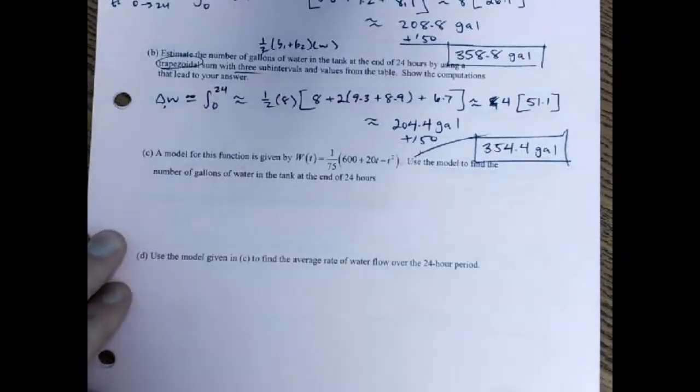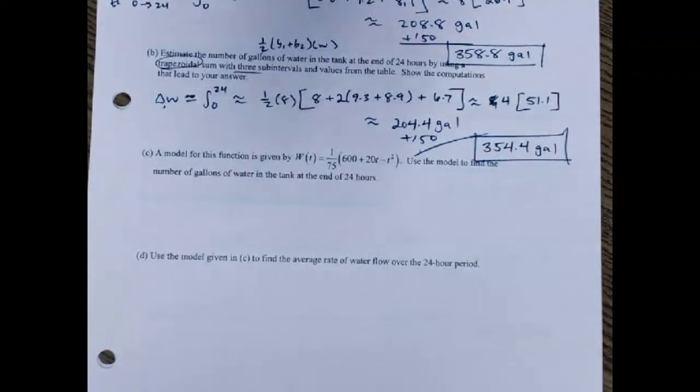Part C, it says, forget about the table, right? Remember, the table was R. R was our rate flow function. It gave us some data points, but it says, okay, now forget about the table. Now we have a model for this function given by W. So W is now our rate function. And instead of just having data points from it, we actually have the whole shebang, right? We actually have that W function. And it says use this model, W, forget about the table, forget about R, it's dead to me. Use the function W to find the number of gallons of water in the tank.